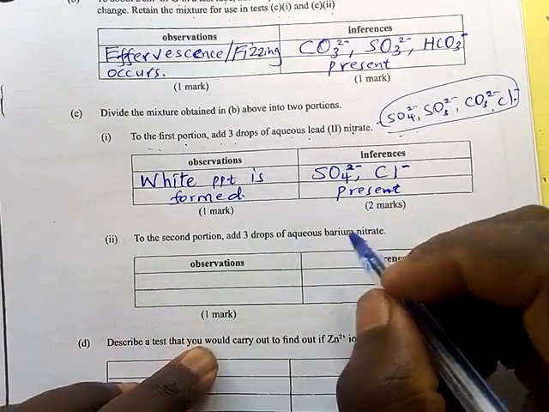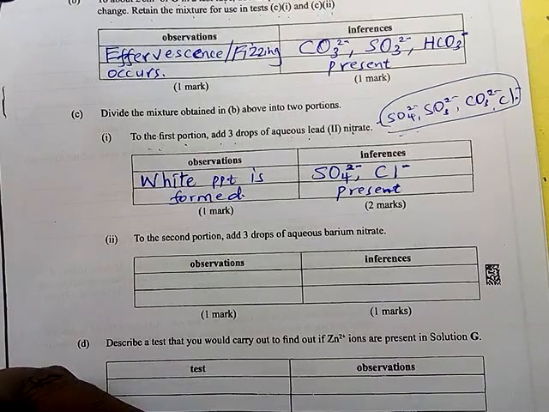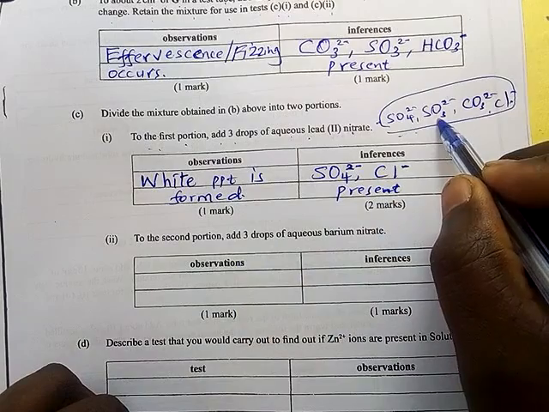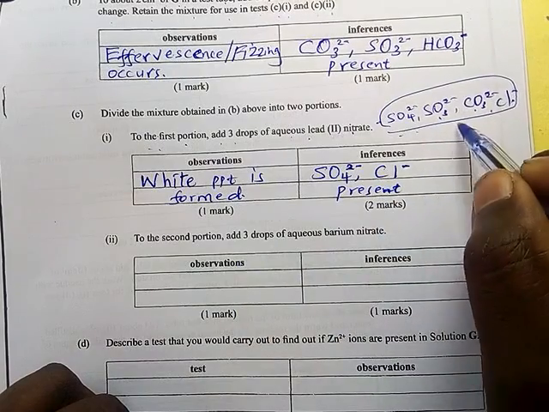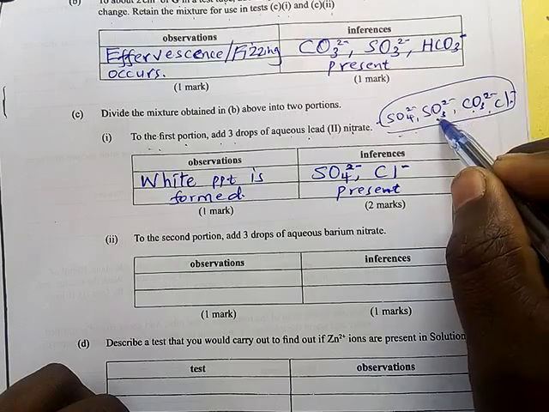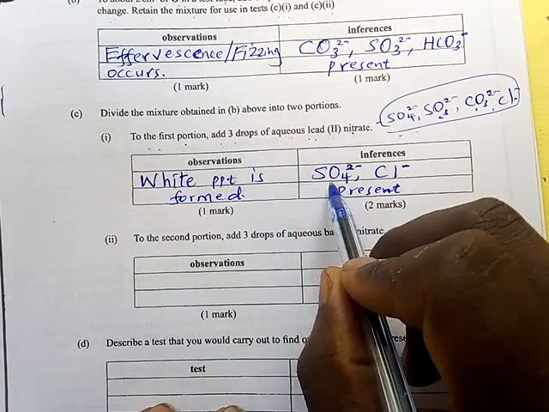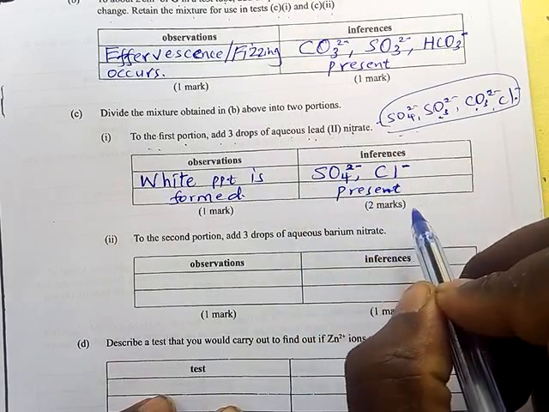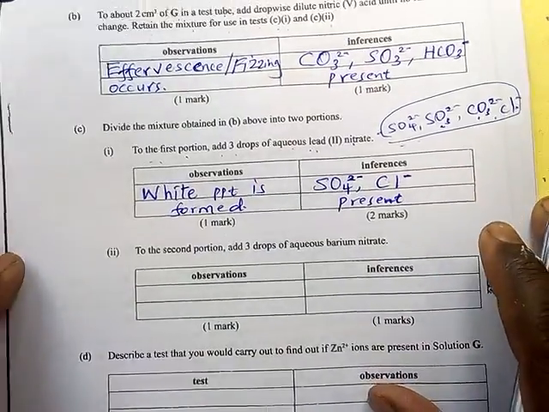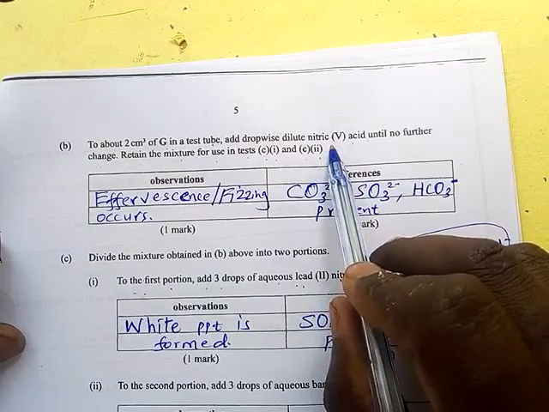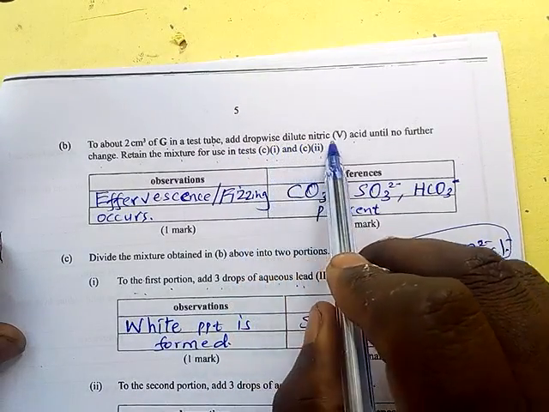Now the question which you may ask, before you ask it, let me answer that. Why didn't I write the sulfite and the carbonate present? Because the carbonate and the sulfite form a white precipitate with lead. Why didn't I include them in this inference? First, you need to know that nitric acid was added dropwise until no further change.